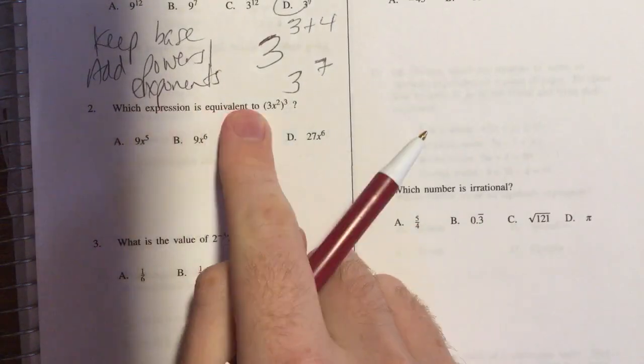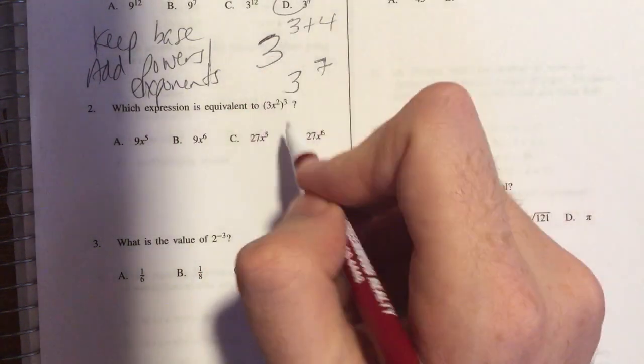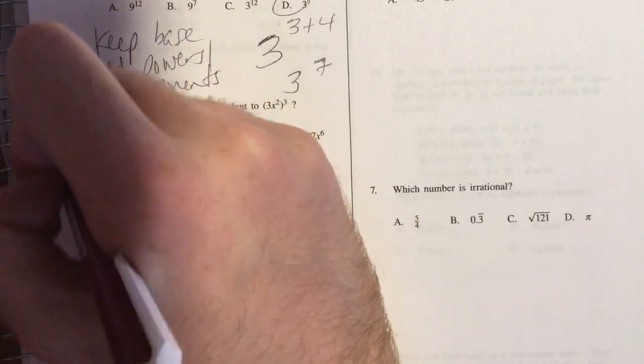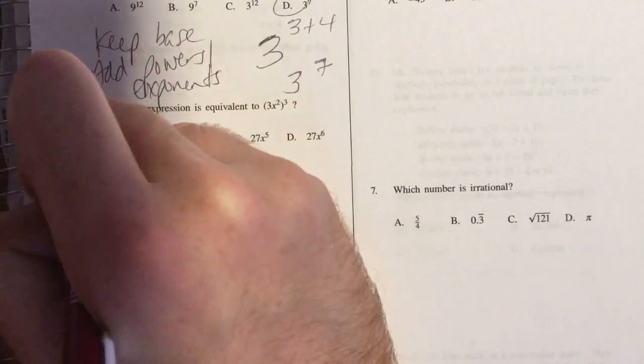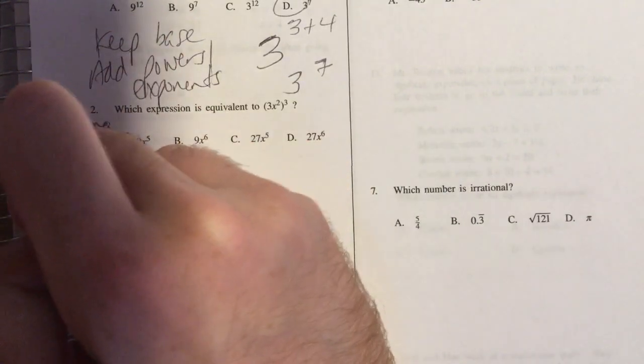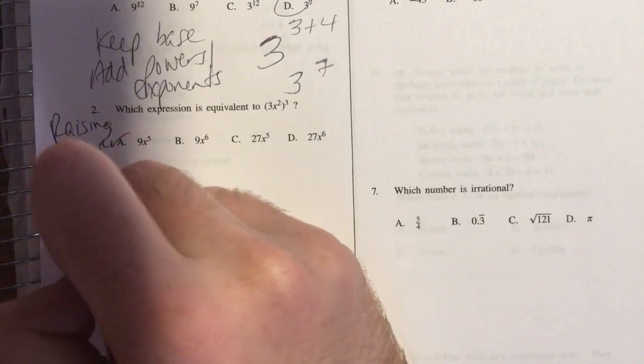Number 2, which expression is equivalent to (3x squared) cubed? So we are raising a power to a power. When that happens, we multiply the exponents.